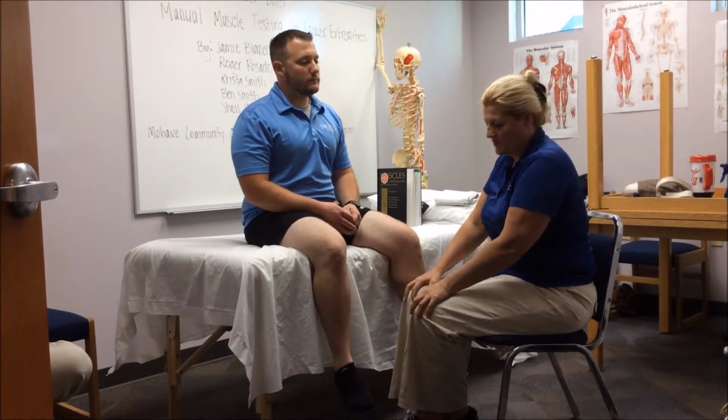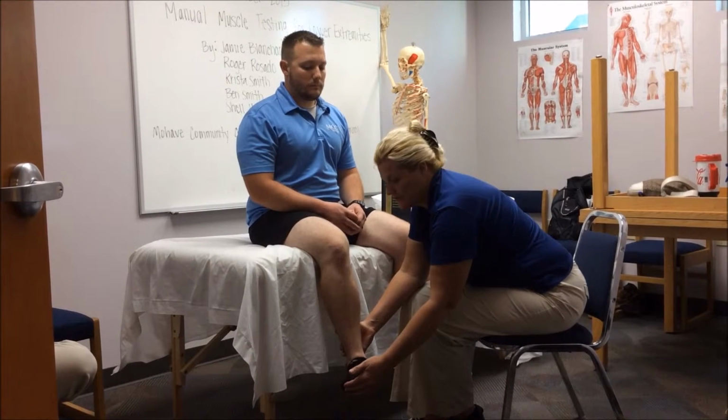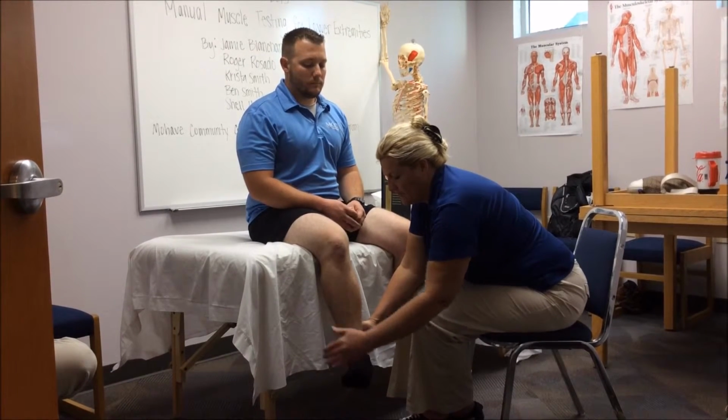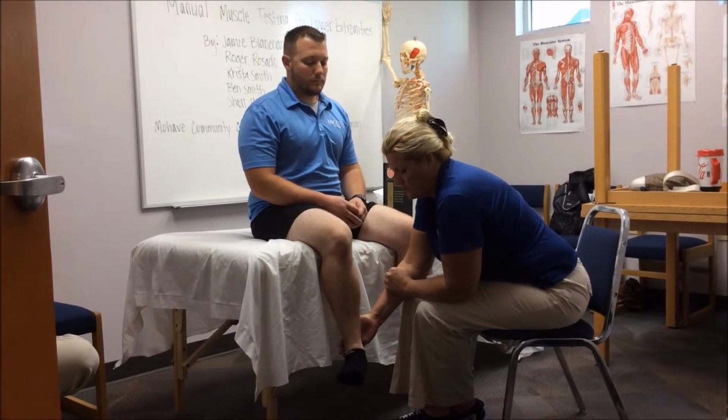Okay, to test this muscle, we have the patient put their toes into lateral rotation. We pull back on their ankle, telling them to hold. Don't let me move you.